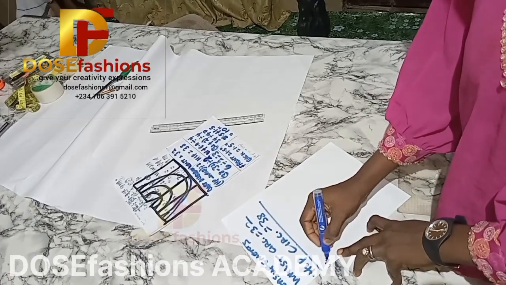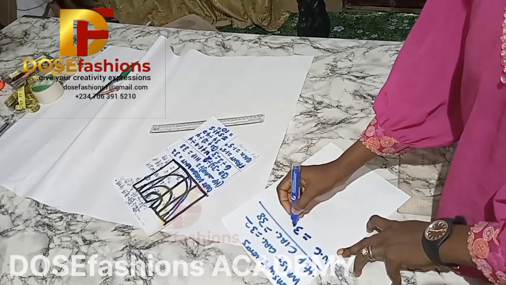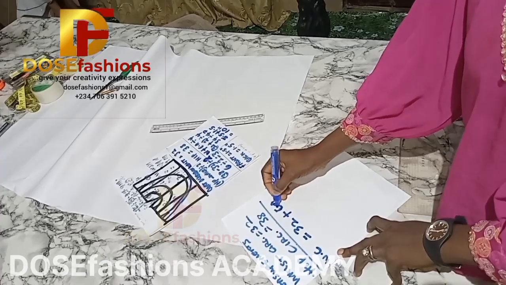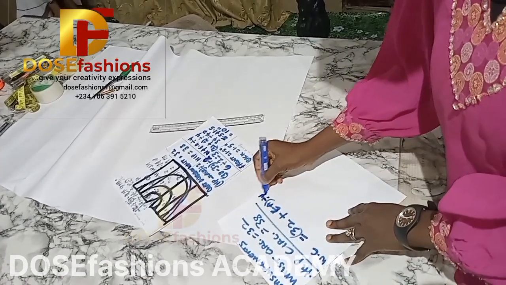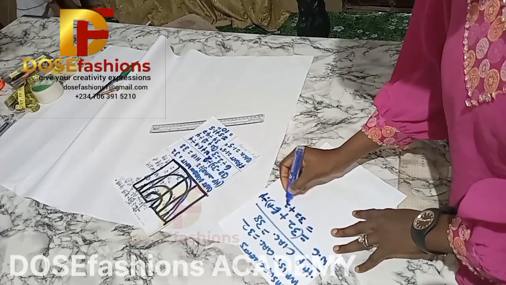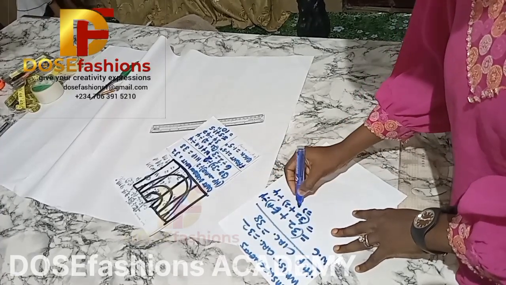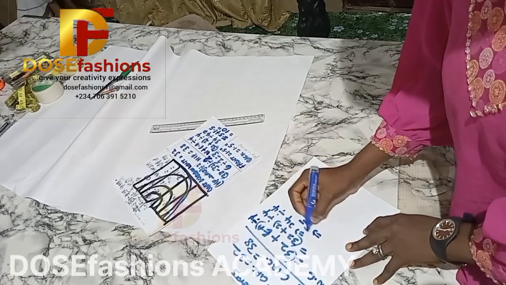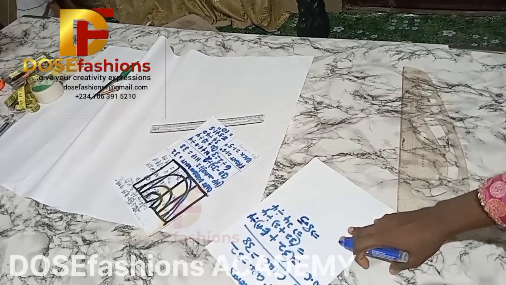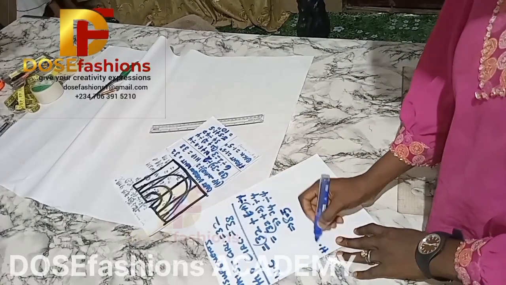So I have my measurement, which is my waist circumference. I'm going to be adding ease allowance to this measurement. Your ease allowance depends on what you want, maybe ranging from 1 to 3 inches, so you can check that in your chart. I'm going ahead to add 2 inches for my ease allowance. That puts me at 34 divided by 4, so that gives me 8.5.